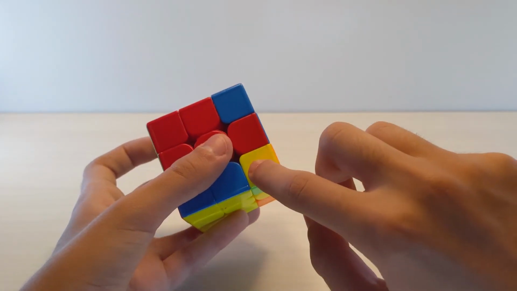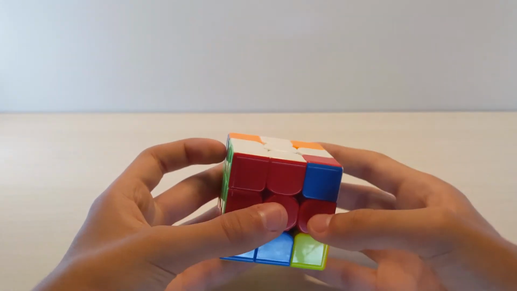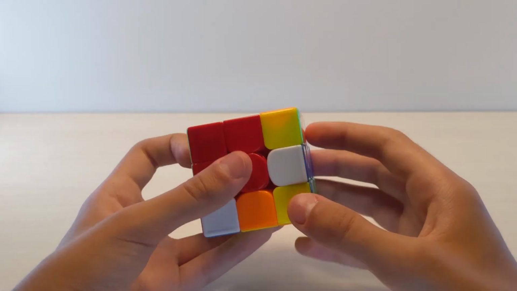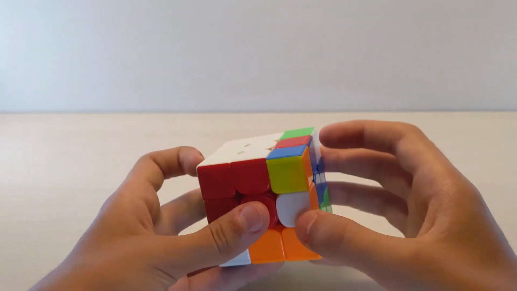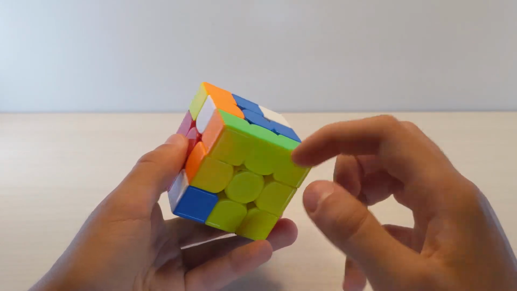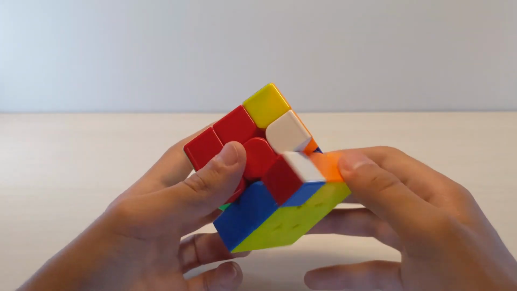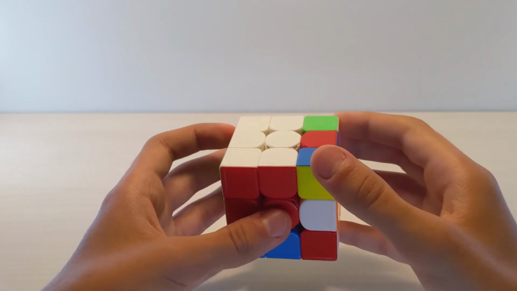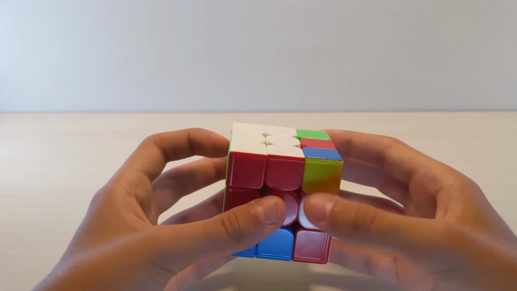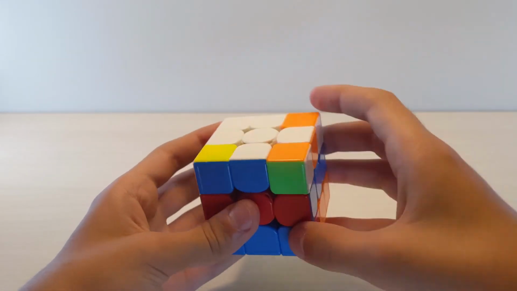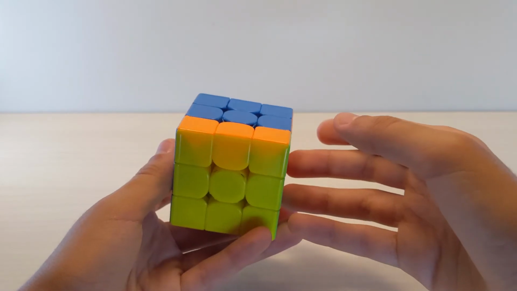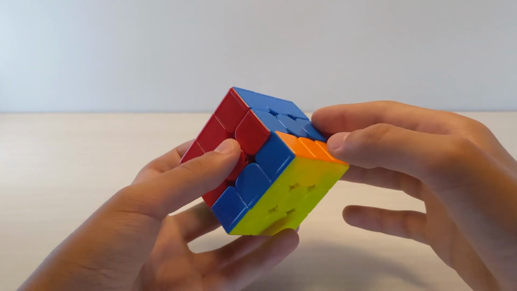Again, inverse sexy because this yellow sticker is in front of me, and insert it over here with inverse sexy again. So now that you have 3 corners, have this over the last slot, and do sexy move until in this case, well, everything is solved.